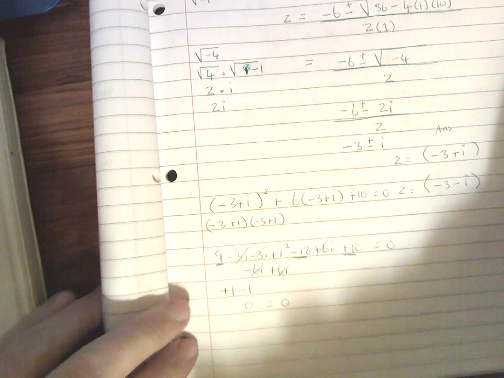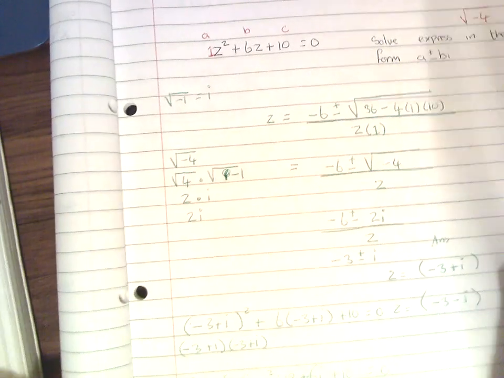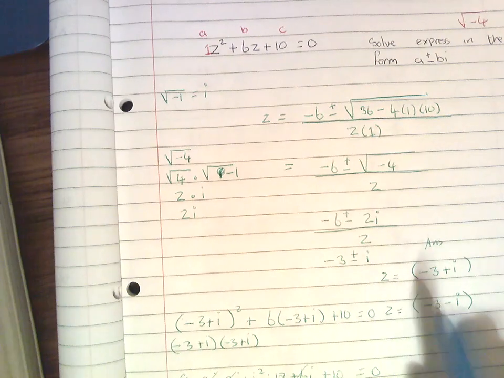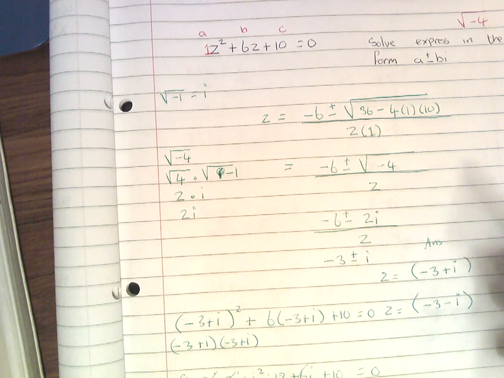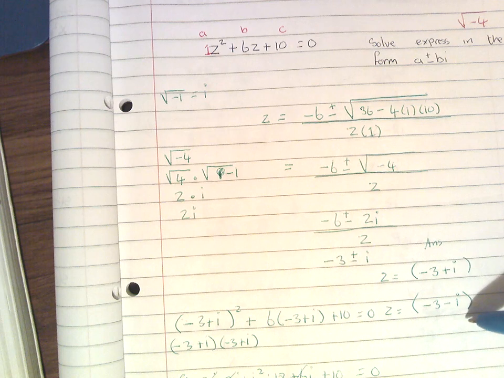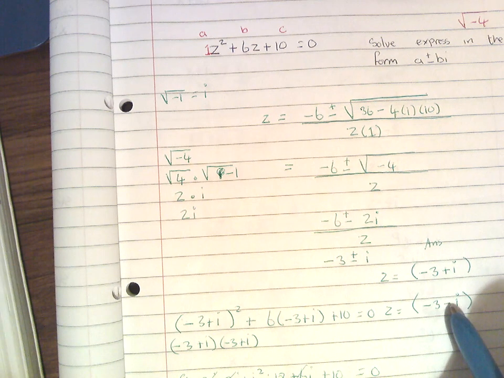Now another thing to notice about this is that one of the roots, for example, is minus 3 plus i, and the other root is what's called its conjugate. Notice that the only difference between this root and this root is that instead of having plus i, it's minus i.